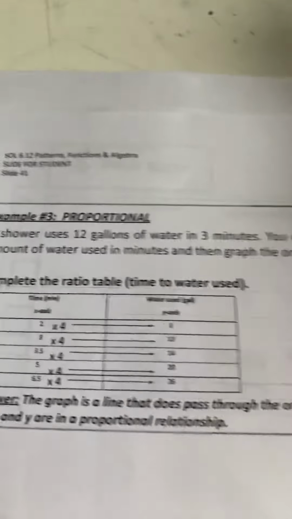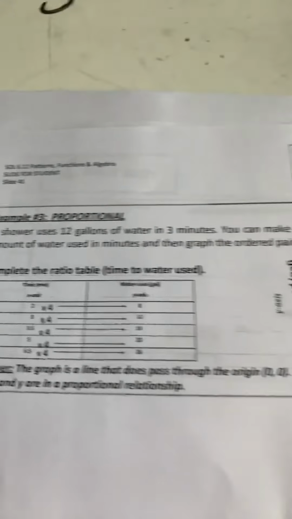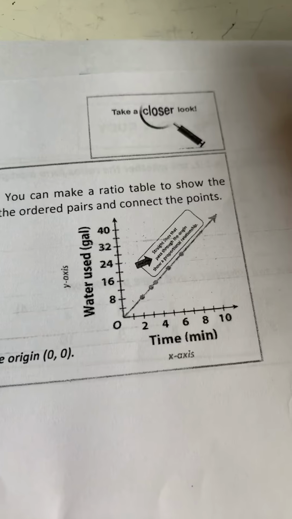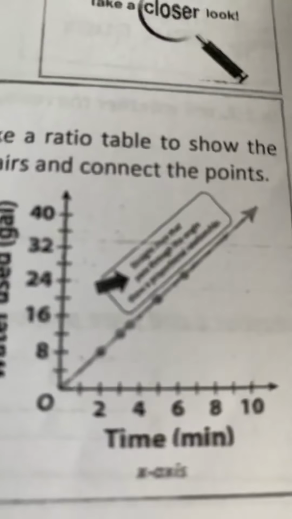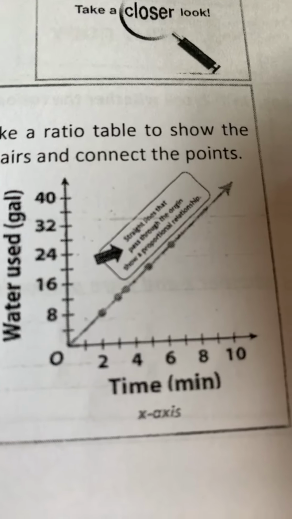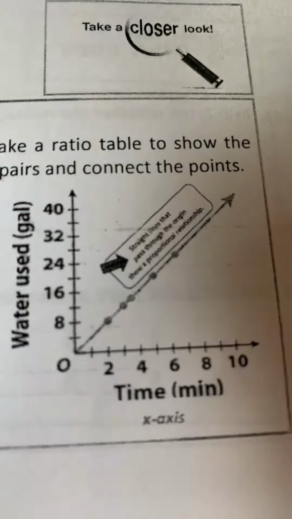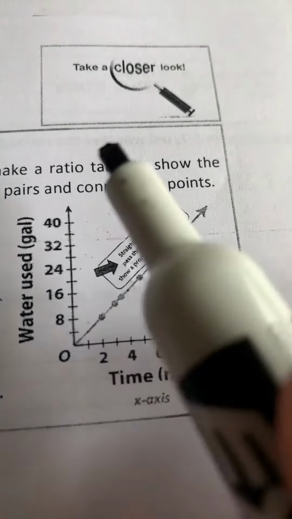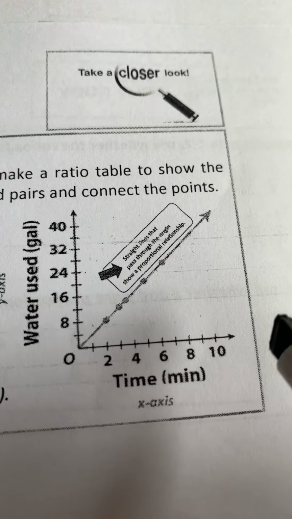You can make a ratio table to show the amount of water used in the minutes and then graph it as ordered pairs. So we've seen the coordinate plane before. The nice thing with the coordinate plane is we only have to do it in the first quadrant. We don't have to worry about any negative numbers.